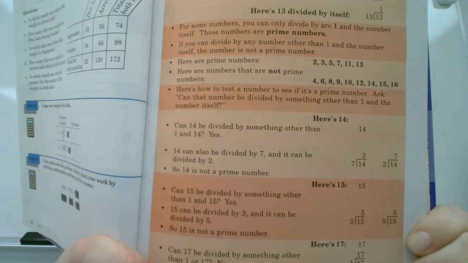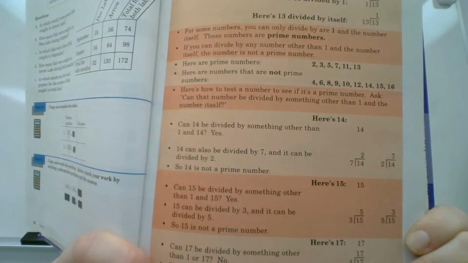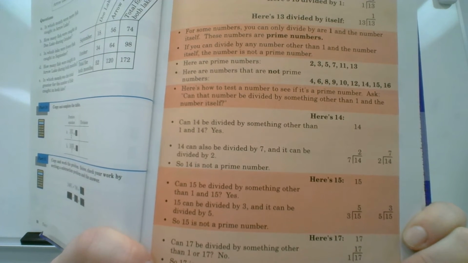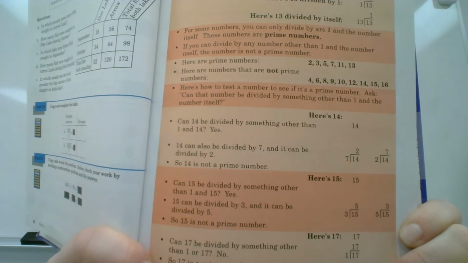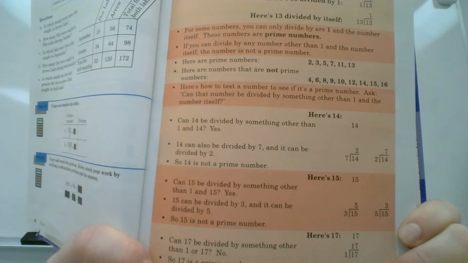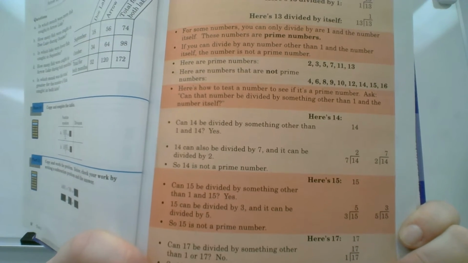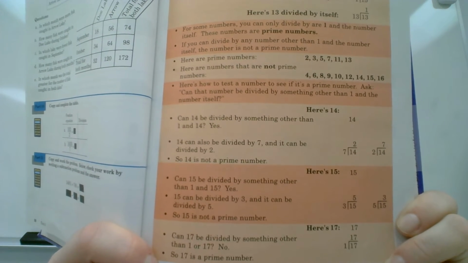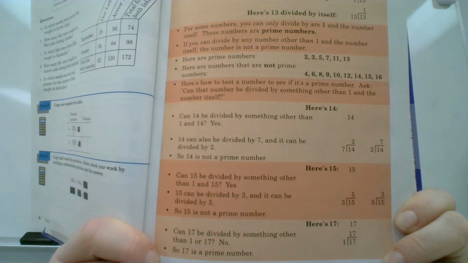All right. Here's how to test a number to see if it's a prime number. Ask, can that number be divided by something other than 1 and the number itself? Here's 14. Can 14 be divided by something other than 1 and 14? Yes, it can also be divided by 7, and it can be divided by 2. So 14 is not a prime number.